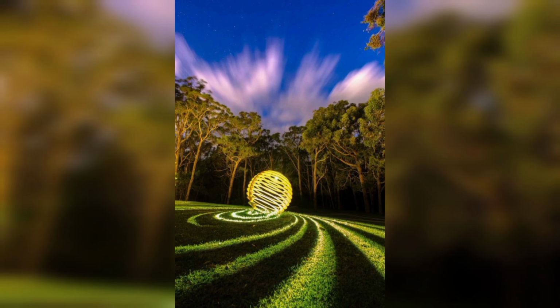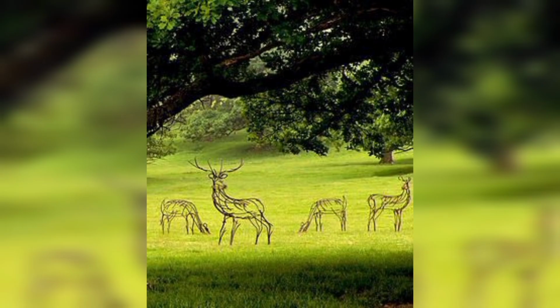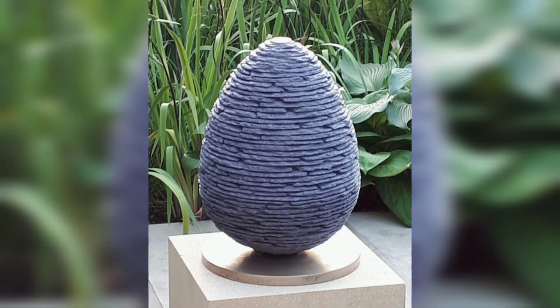Sculpture pathway. Create a charming pathway adorned with sculptures. Line your garden path with sculptures of various sizes and styles, turning a simple walk into an artistic journey.